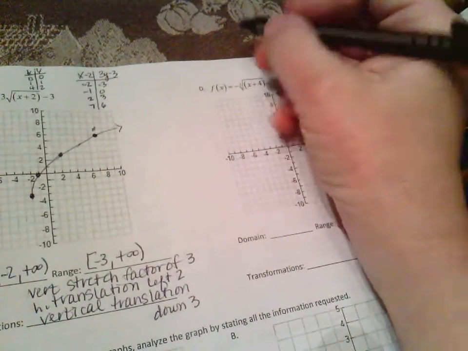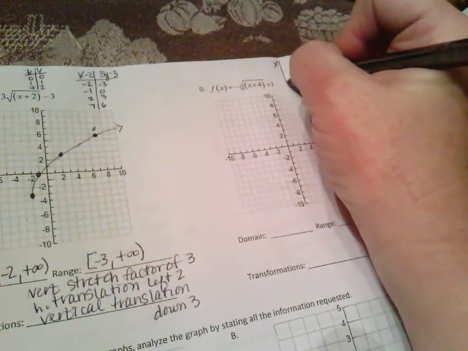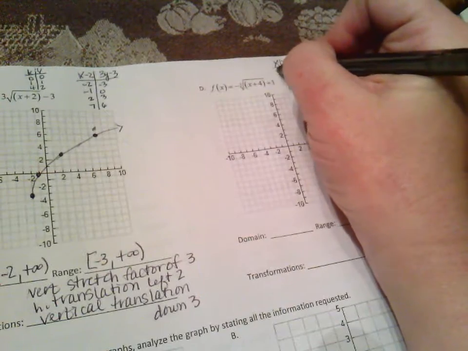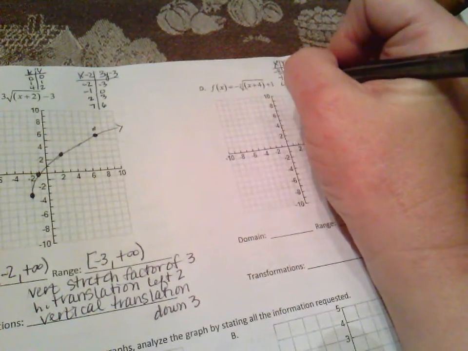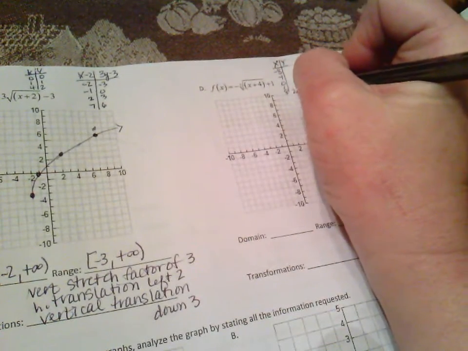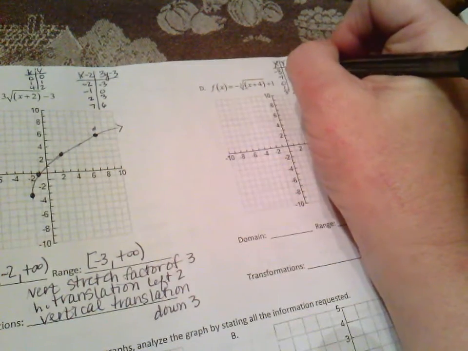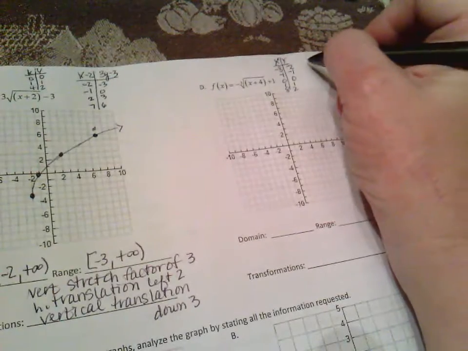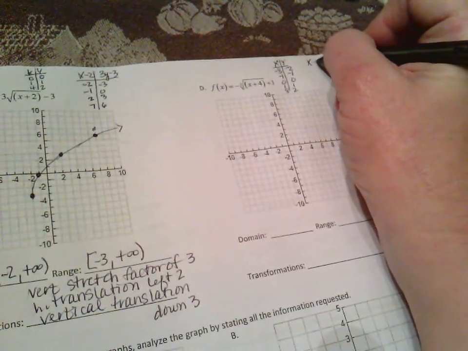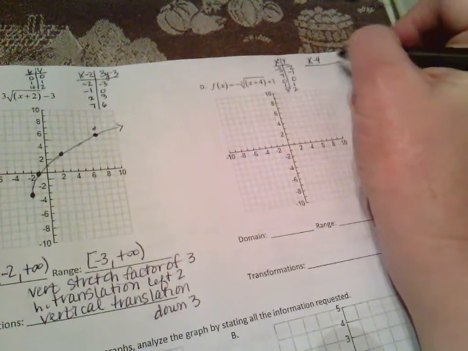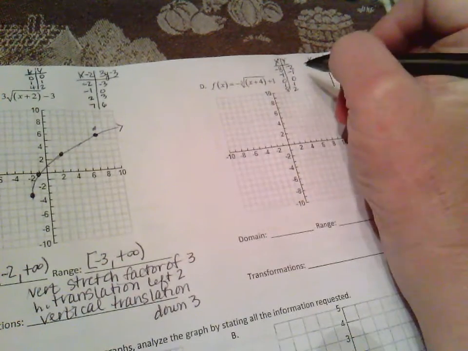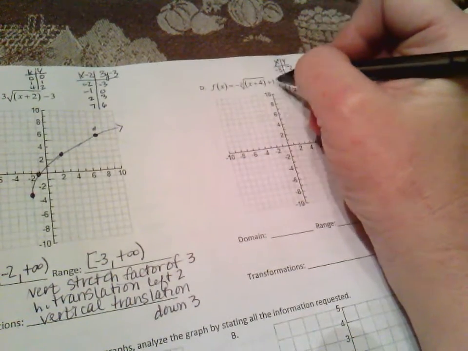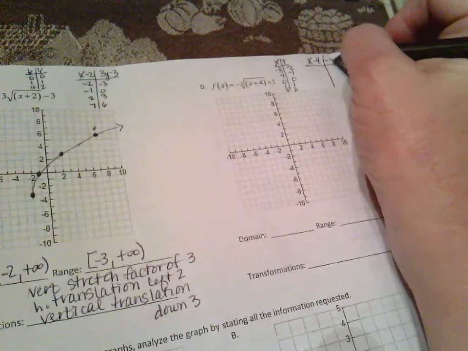Cube root, remember our cube graph. Parent function, negative 8, negative 1, 0, 1, and 8. Filling in the cubes. All right, and so then on this problem, we have x plus 4, so our parent table changes. For our new graph, it's going to be x minus 4. Then we're going to do negative y plus 1. Opposite of y plus 1.